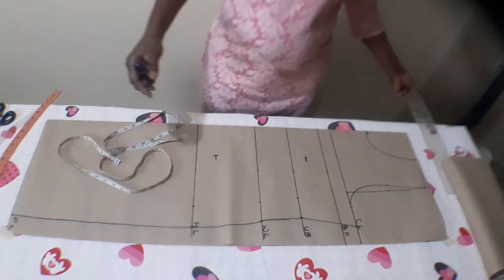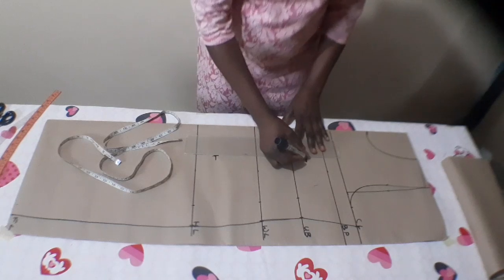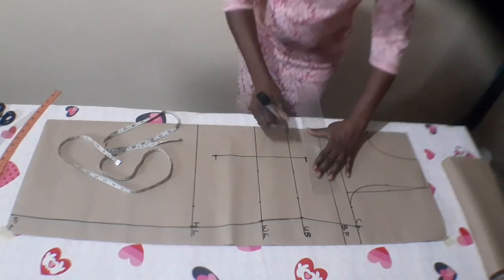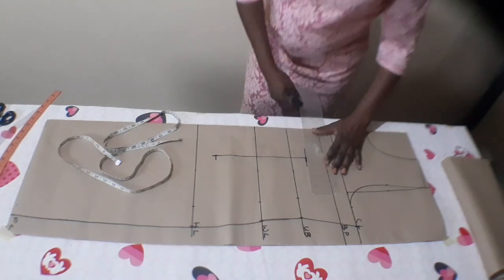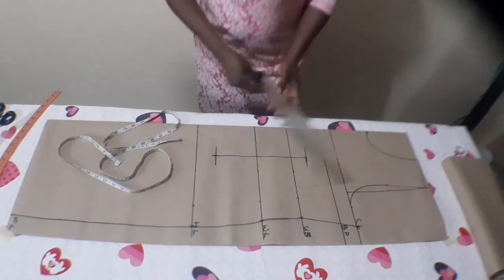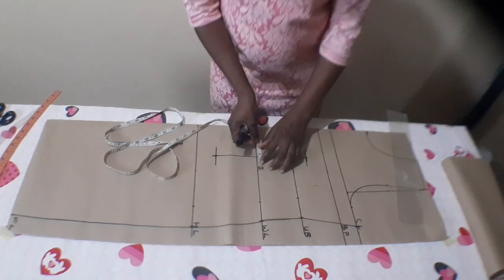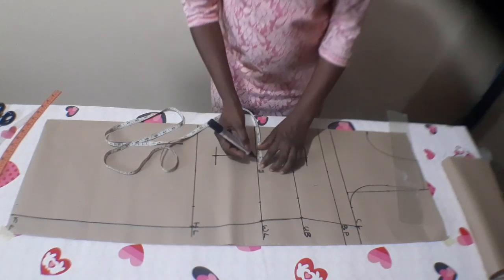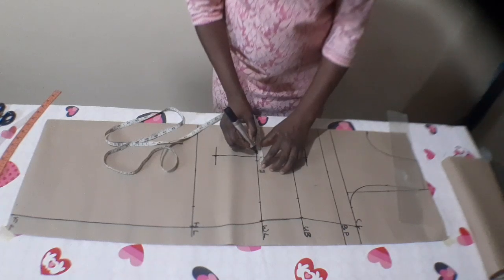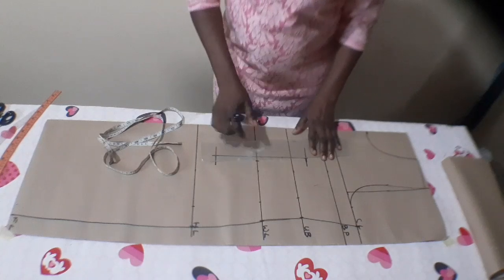So I'll now connect the points. So on my waist line here, on both sides, I'm going to mark half inch on both sides. So I'll now connect it like this.